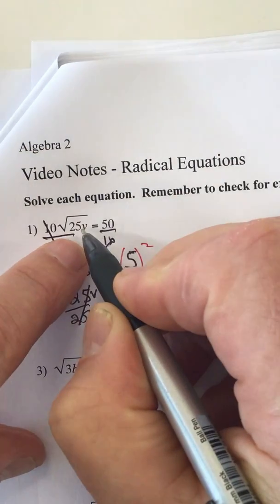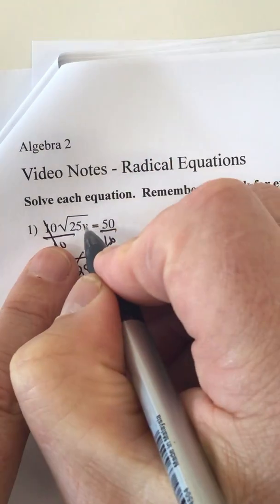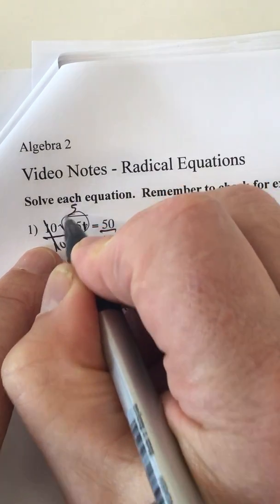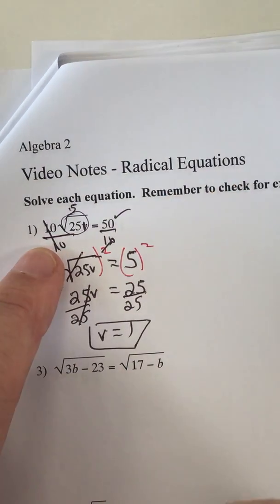What that means is if I put a 1 right there, this should be true. And see, if I put a 1 right there, that'd be 25 times 1, which makes that whole square root 5. 10 times 5 is 50.